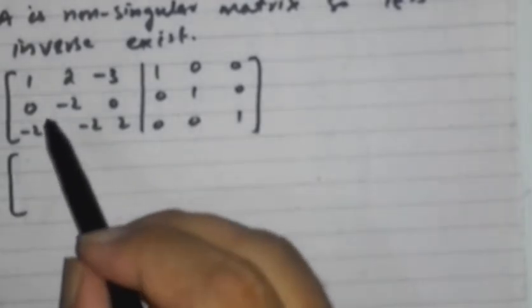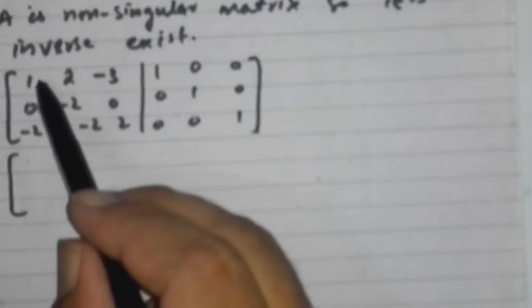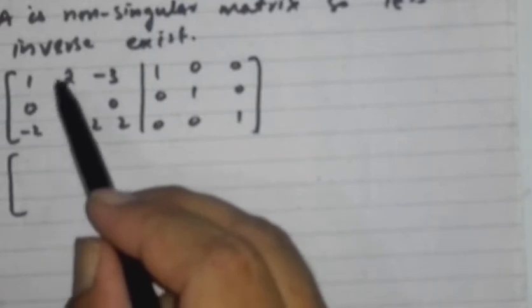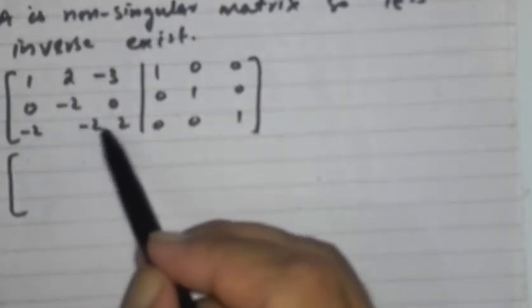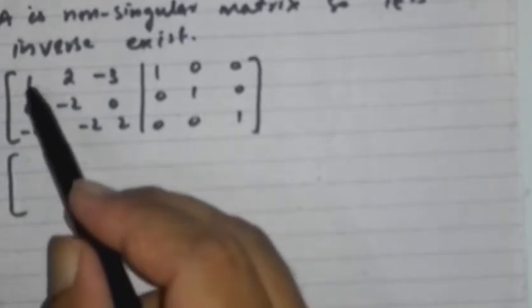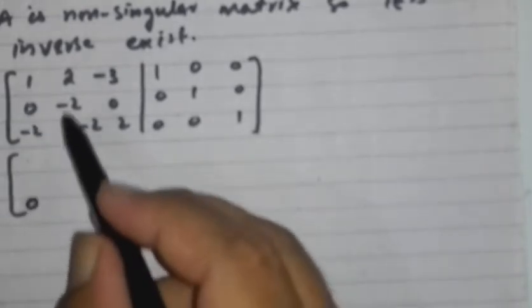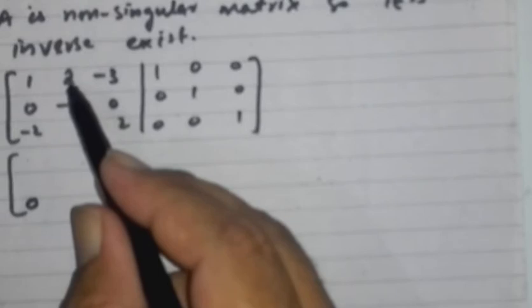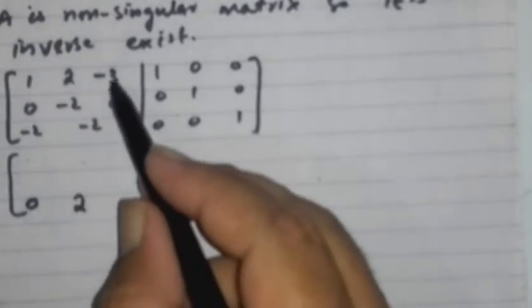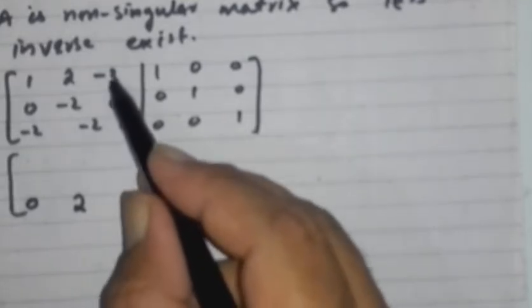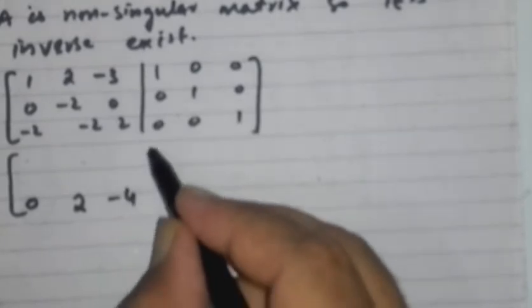Row operation. First of all, multiply R1 with 2 and subtract it from 3. So 2 1s are 2, minus 2 plus 2, we get here 0. Here 2 2s are 4, minus 2 plus 4 we get here 2, and 2 3s are 6, so 2 minus 6 we get minus 4.